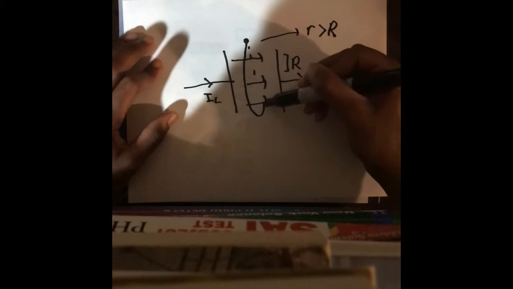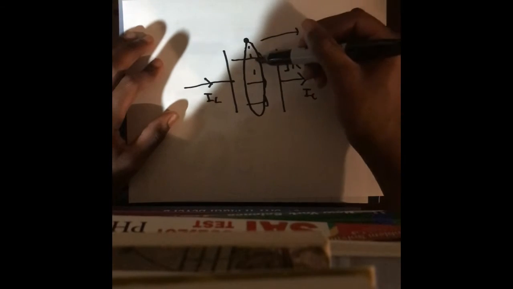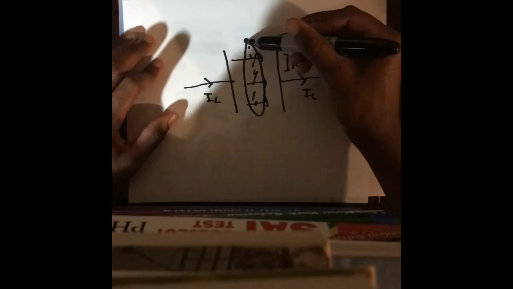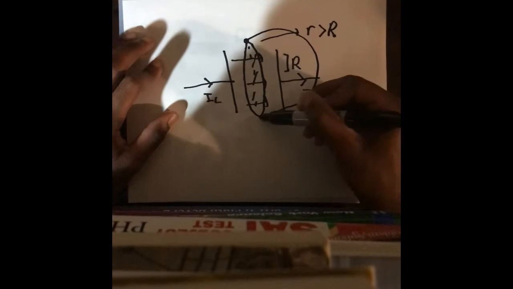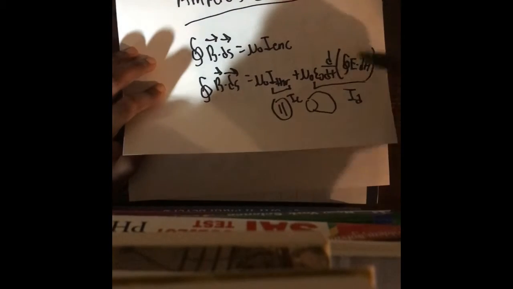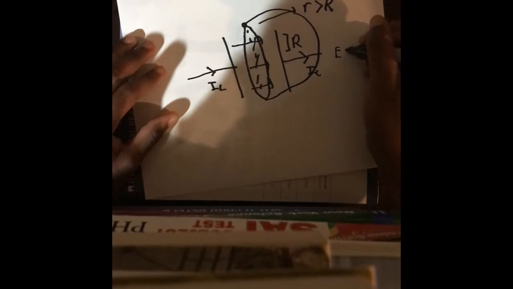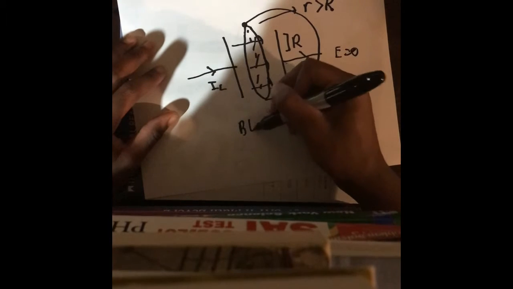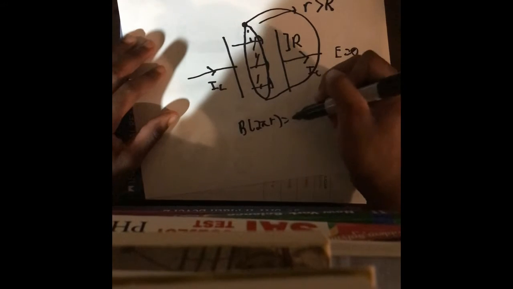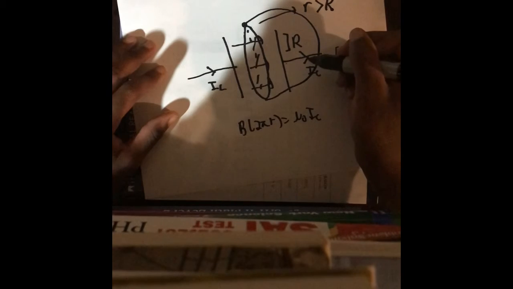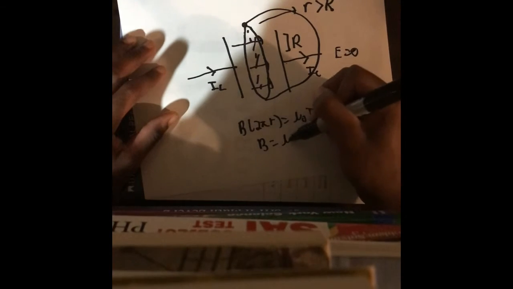To solve this problem, we must attach to it a loop that goes through the point and an open surface, whether it be this circle or a shopping bag. The first one we're going to look at is the open surface with the shopping bag. Using the shopping bag, the second term is equal to 0 because the electric field is a constant 0 inside the shopping bag since it's outside the capacitor. So to find the magnetic field, we just do B times 2 pi r is equal to mu naught I sub c, and we solve for B: it's equal to mu naught I sub c over 2 pi r.